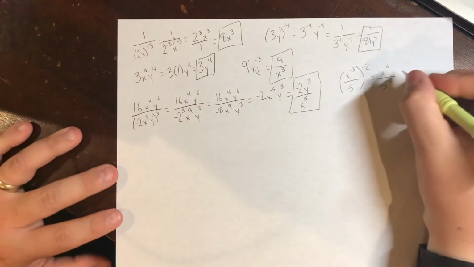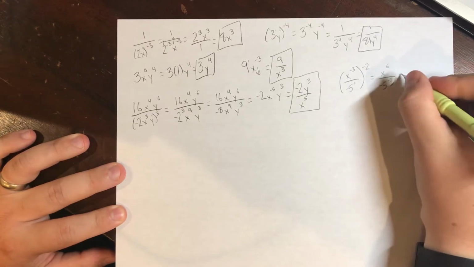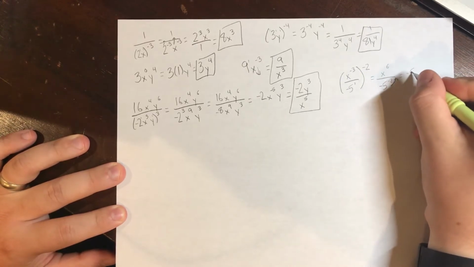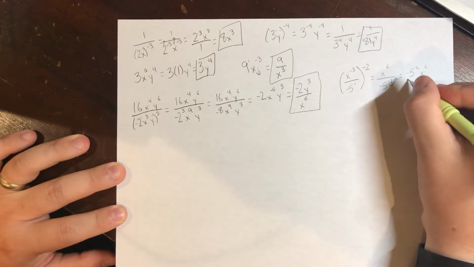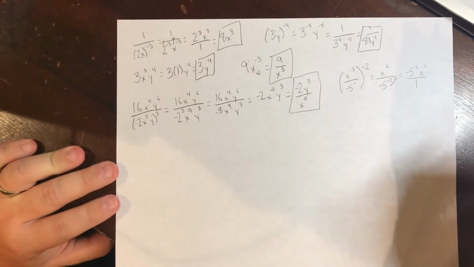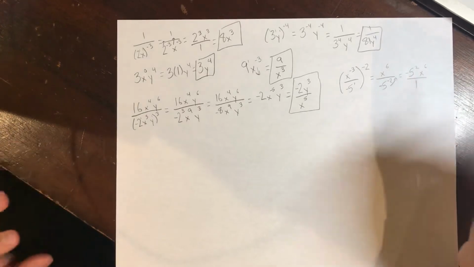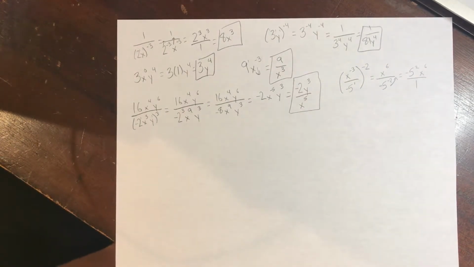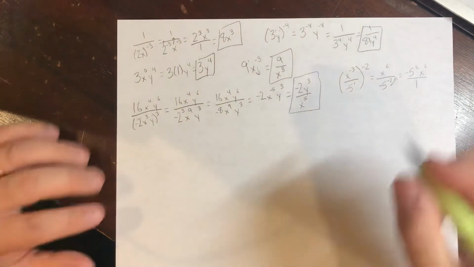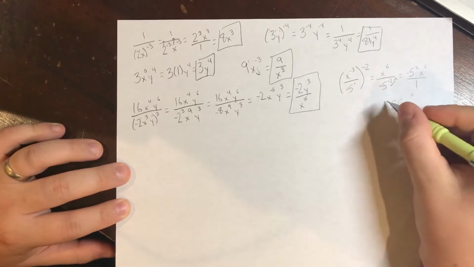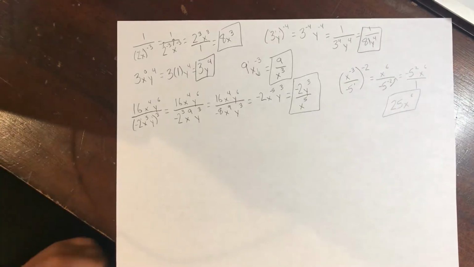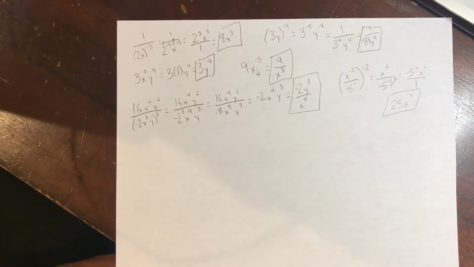Let's get rid of that negative by moving it up. So we get negative 5 squared x to the 6 over 1, because nothing's left in our denominator. Negative 5 squared, negative 5 times negative 5 is 25, so we should be left with 25 x to the 6. And that's all there is to it.